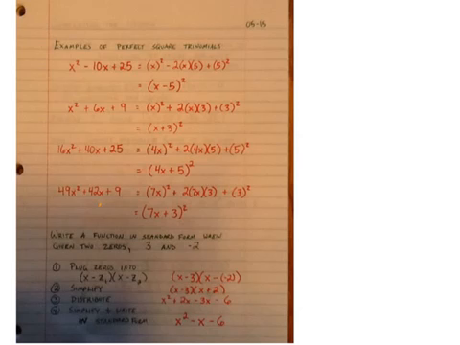The last piece of this skill is being able to write a function in standard form when you are given two zeros. And most everybody gets this pretty quickly. If you have zeros of 3 and negative 2, then you're just going to write x minus 3 times x minus negative 2. At that point, you go about simplifying it down into standard form.